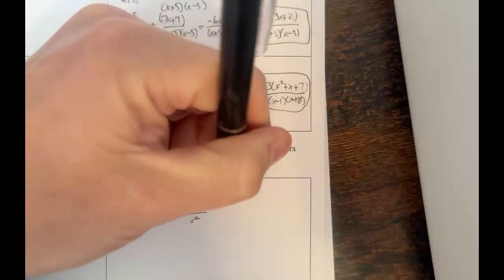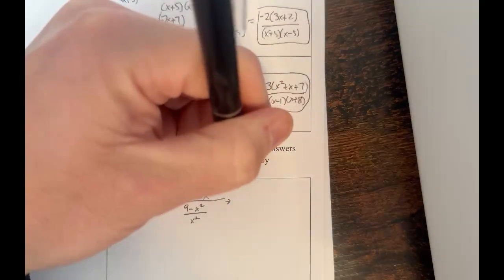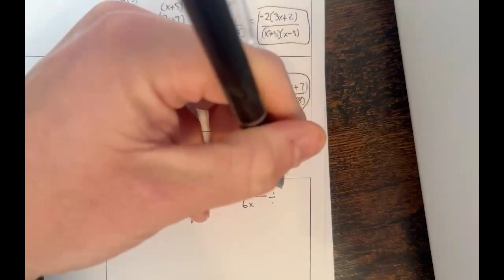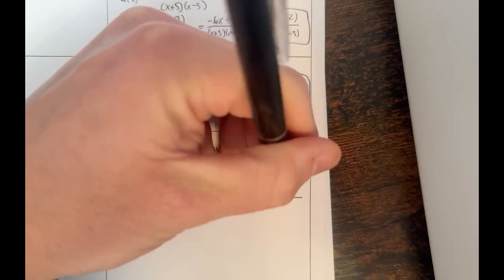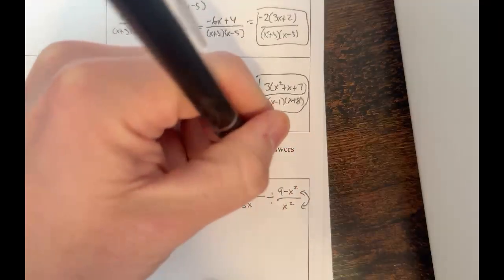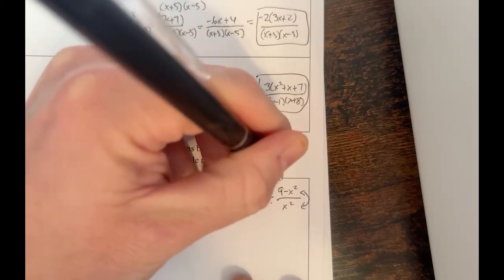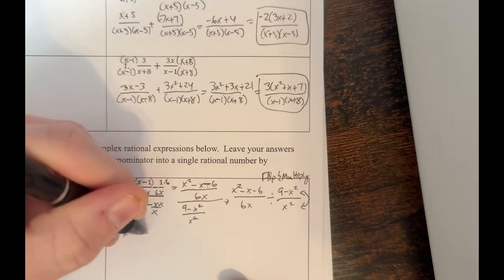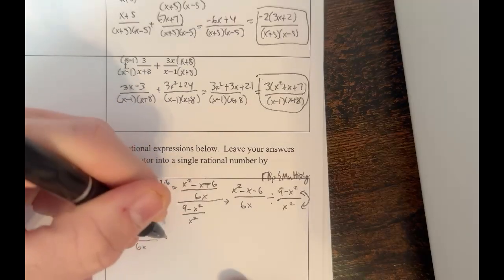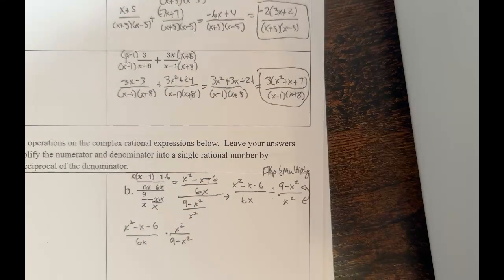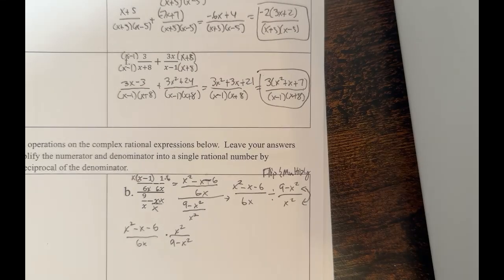Now what I can do is I could rewrite this as x squared minus x minus 6 divided by 6x, divided by 9 minus x squared divided by x squared, okay? So when you divide, remember, we want to flip and multiply. So we're going to flip and multiply. So x squared minus x minus 6 divided by 6x times x squared divided by 9 minus x squared. So this one's got some issues, and we're going to talk about that. Let's go over here first.